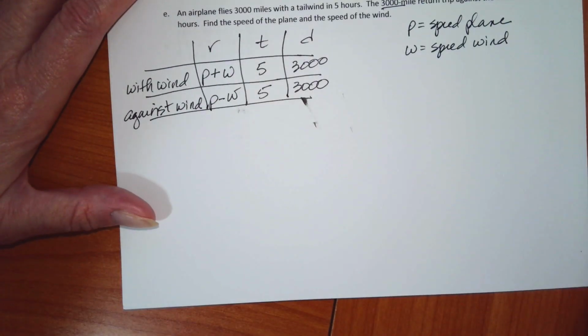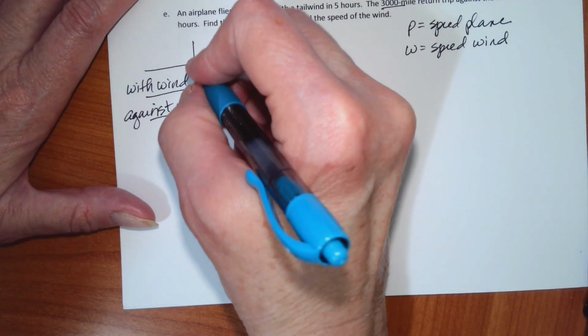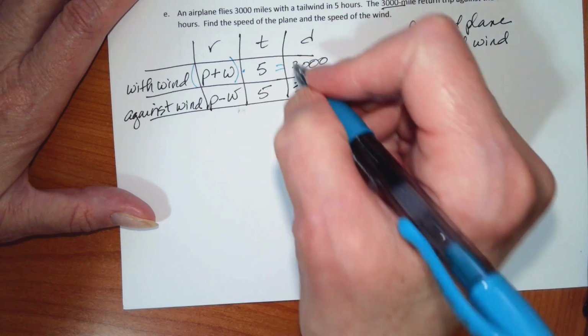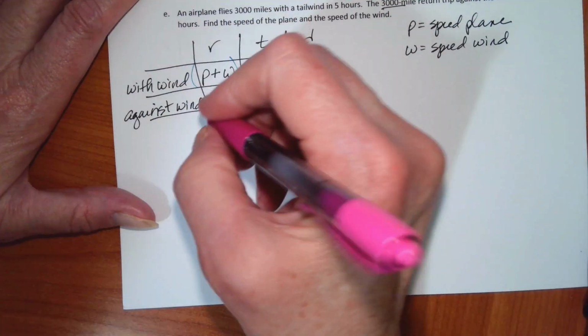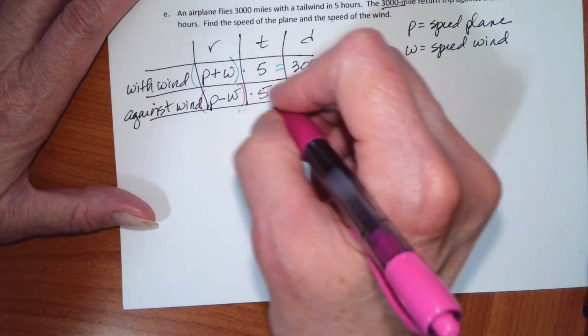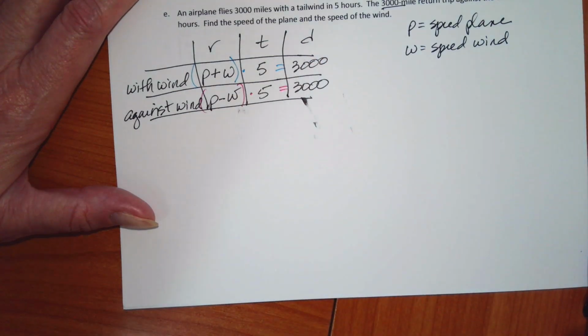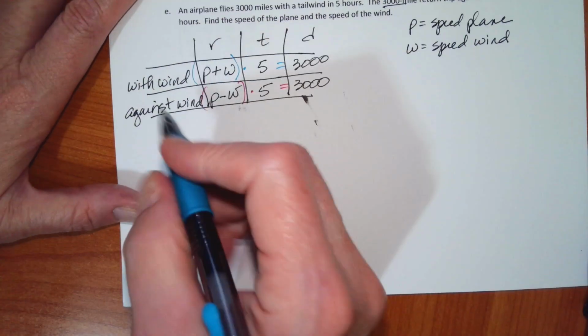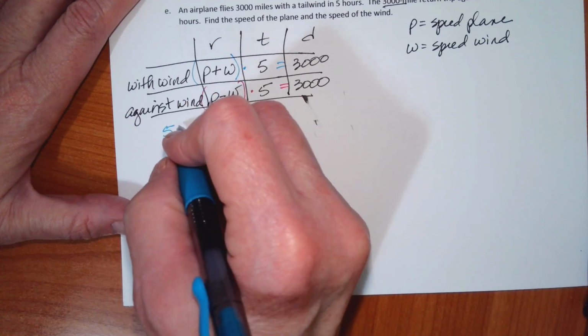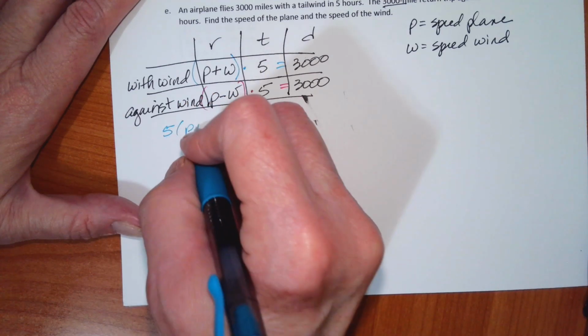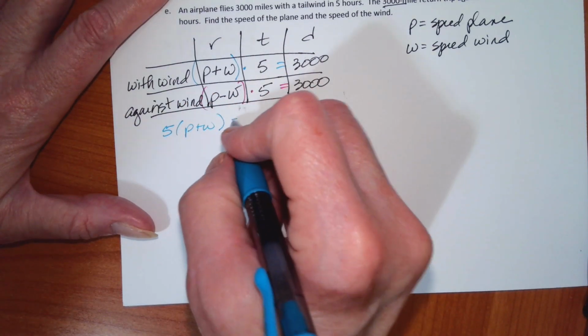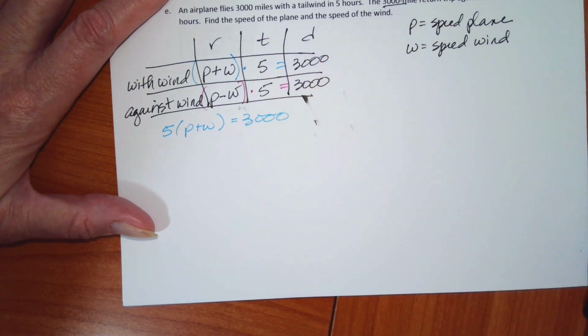Okay, so I know I've got my two equations here. This times this equals this, and this times this equals this. Okay, so my equations are 5 times P plus W is equal to 3,000.